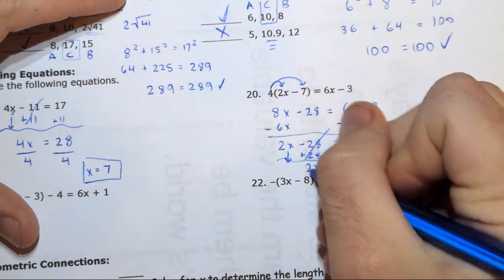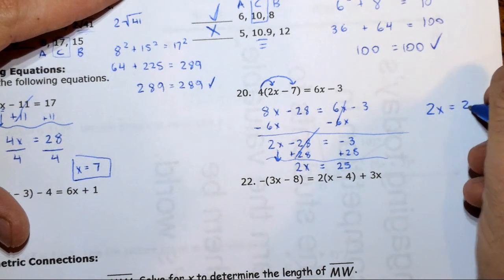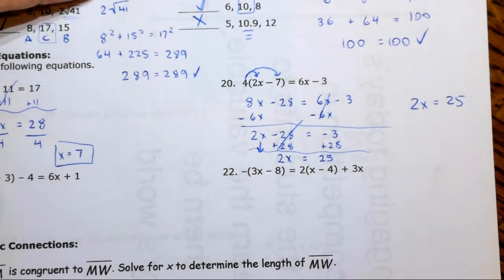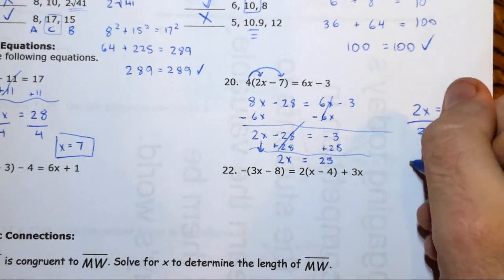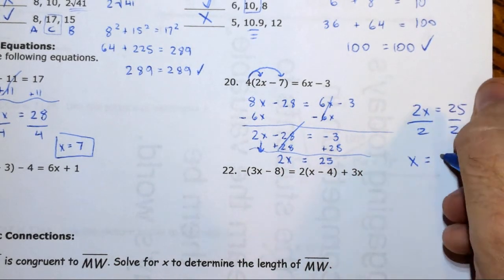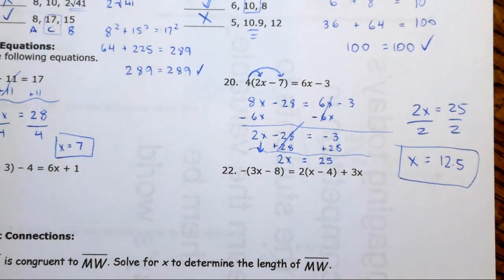Alright, well now I have to divide by 2. I'm running out of room, so I'll go up here. 2x is equal to 25. So I divide by 2, divide by 2. And this one will actually come out to a decimal, and you're going to get 12.5. And that's my final answer.